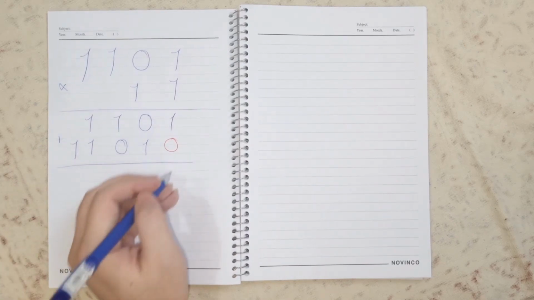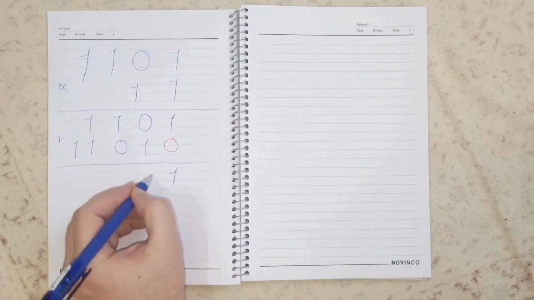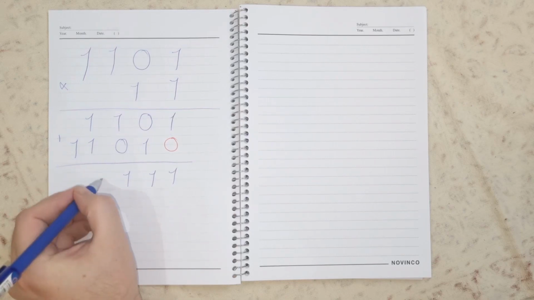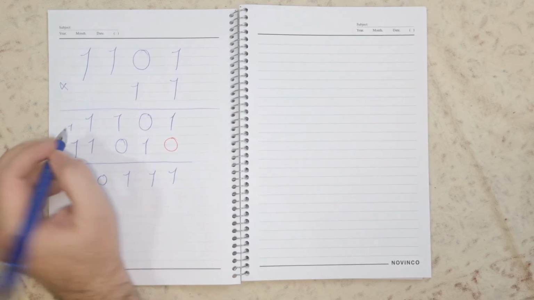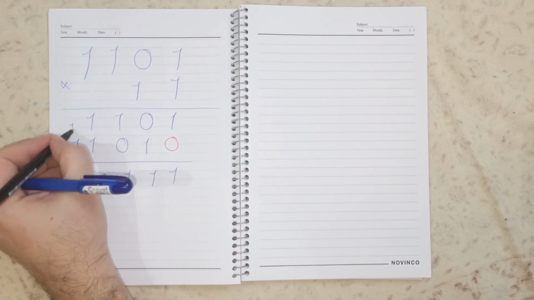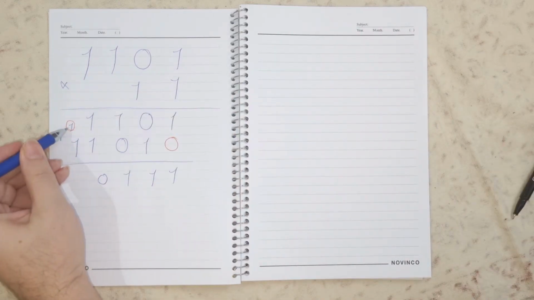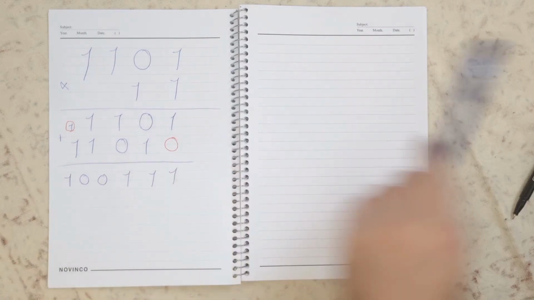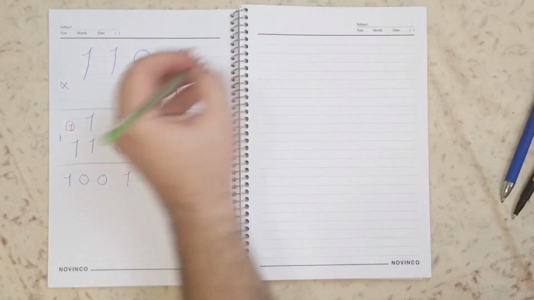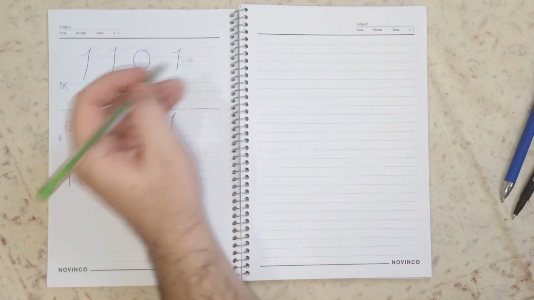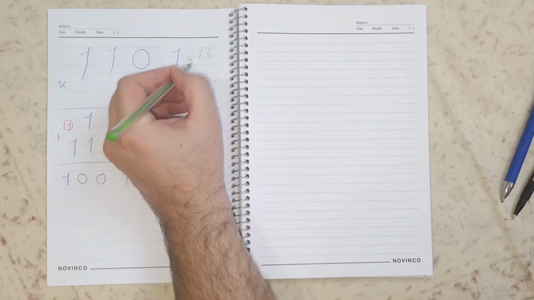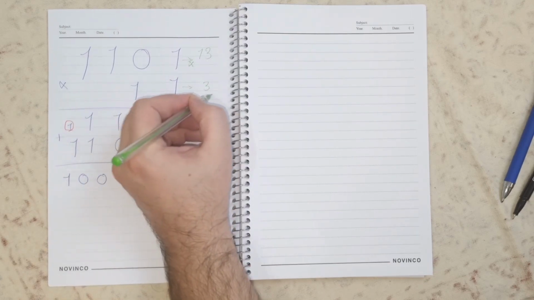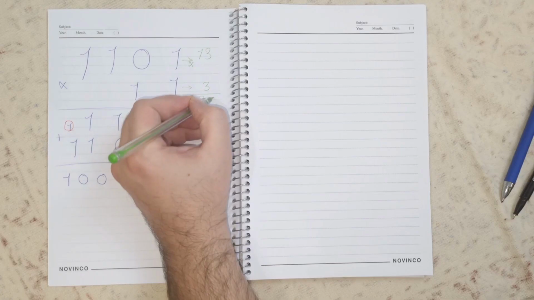Adding them up, 1, 1, 1. This is a 0 with a carry bit, and 1 plus 1 is 0, 1. Let's see if we were correct. The top side is 13 multiplied by the bottom side, which is 3. The result must be 39.